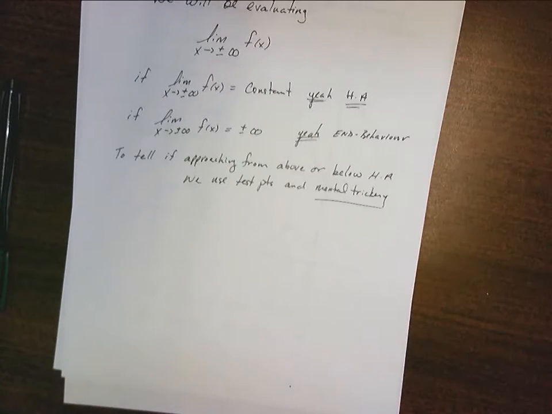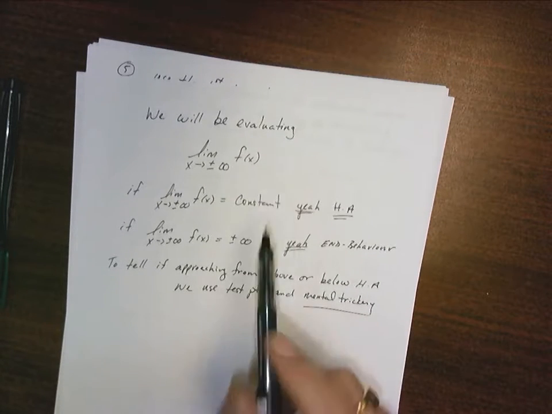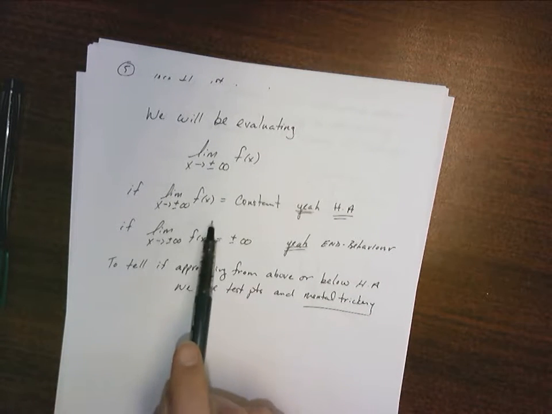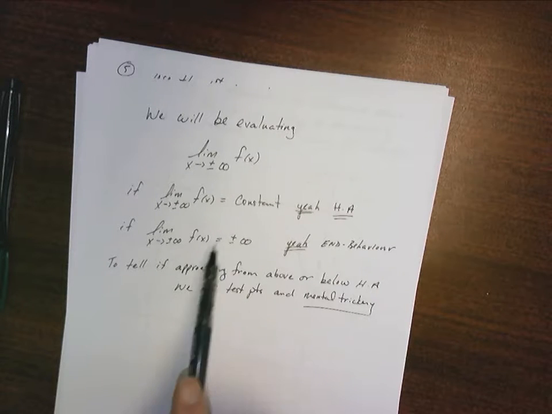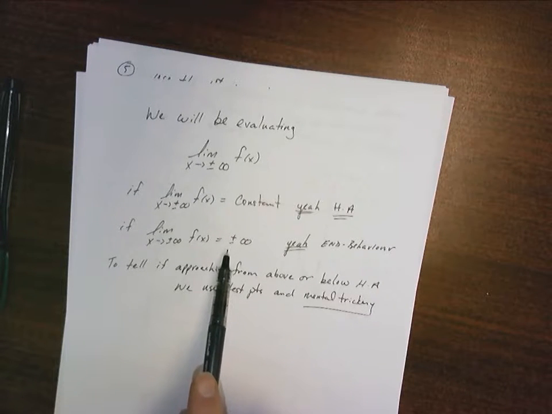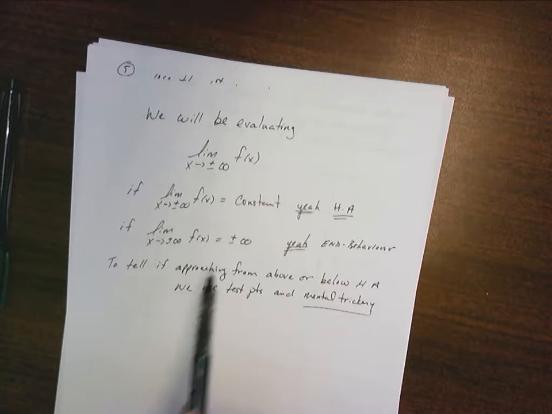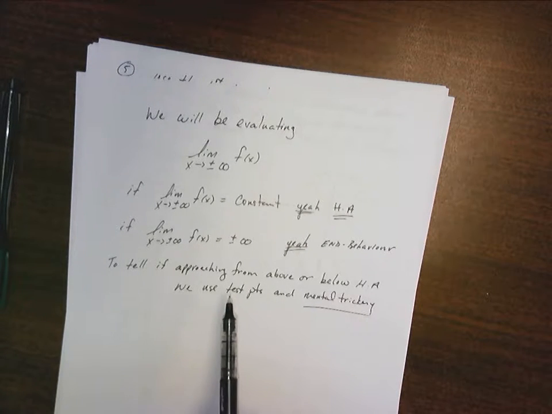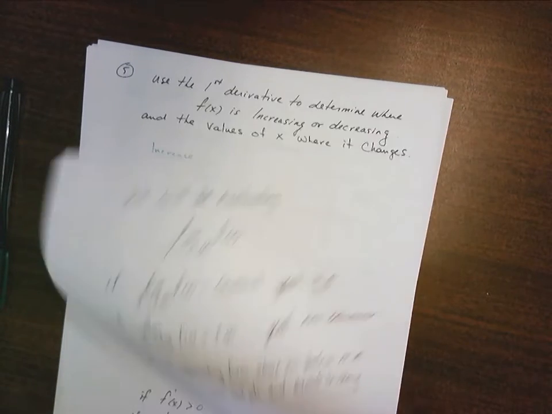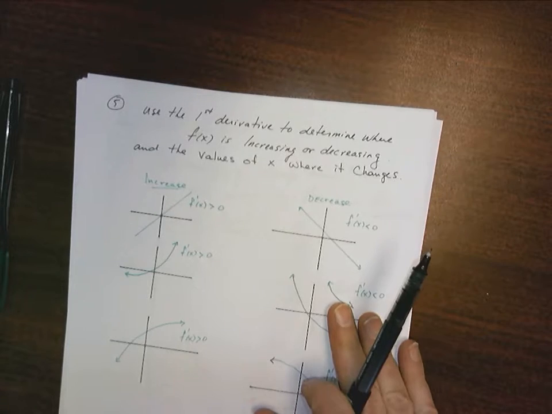So in general, we're going to be evaluating infinity limits. We're going to see if it approaches a constant. If it does, then there's a horizontal asymptote. If it doesn't, if it approaches plus or minus infinity, we have end behavior. And then we'll use a test point or a little bit of mental math to find out whether it's approaching from above or below. Then we get into the first derivative.